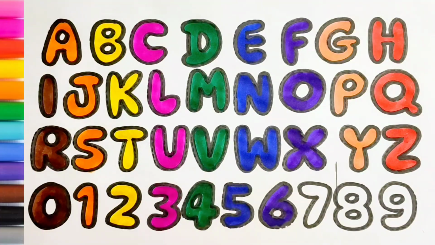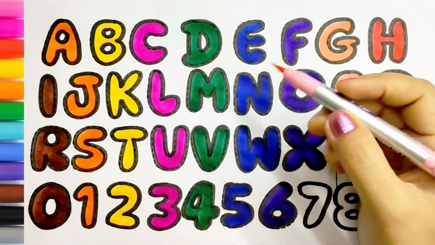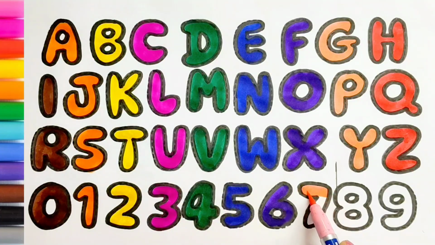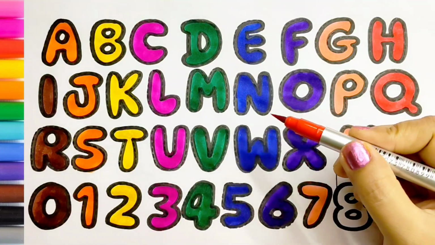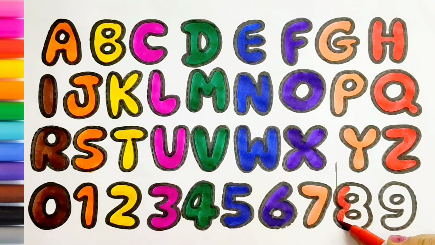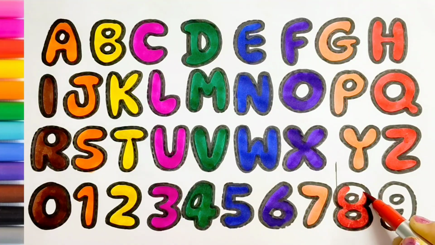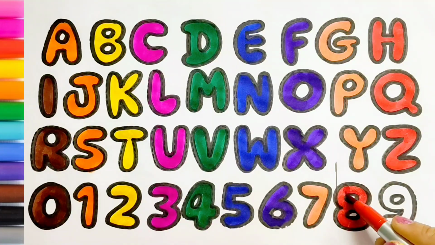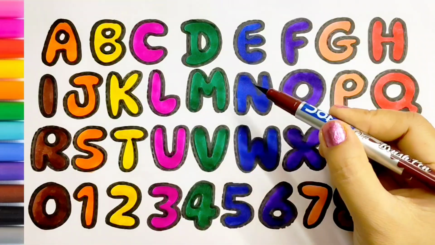6. Pink color. 7. Red color. 8. Brown color.